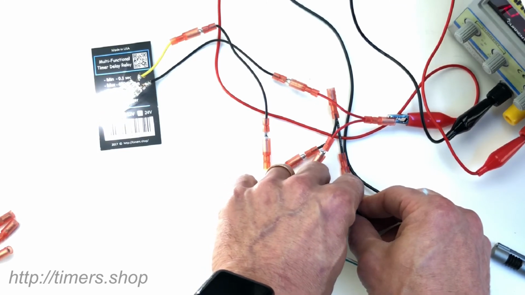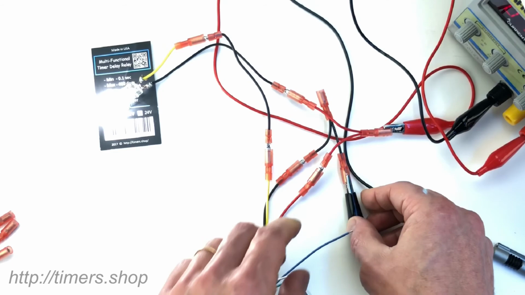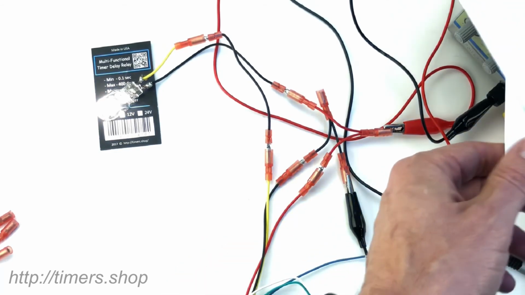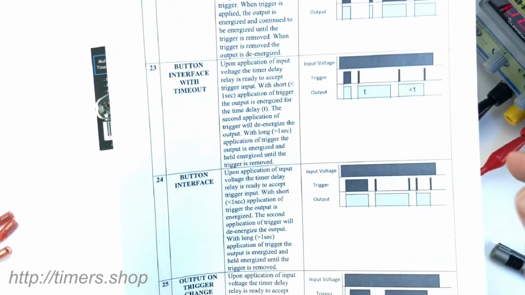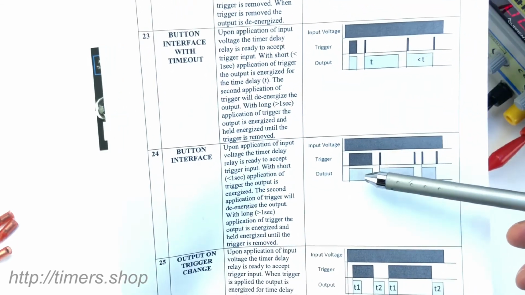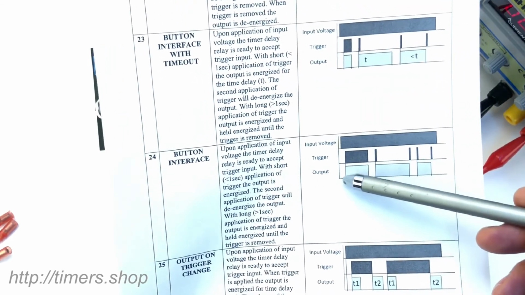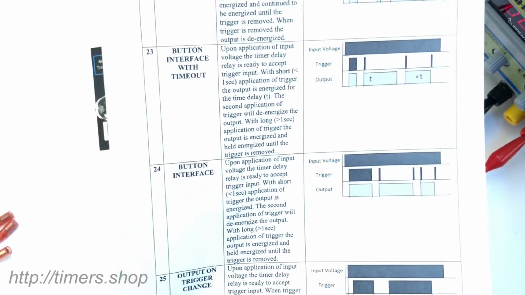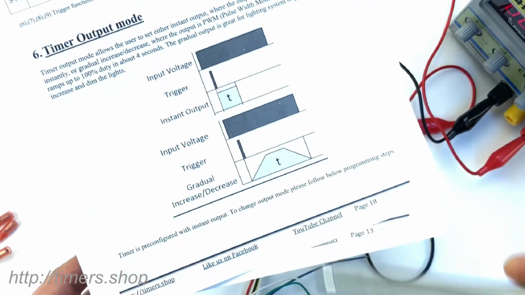Here it's fully on. We remove it. It goes off. Again, you can configure it to the button interface. Any of those functions will work. It's just we're changing the output, so that the output is gradually increasing and gradually decreasing, like in this picture.